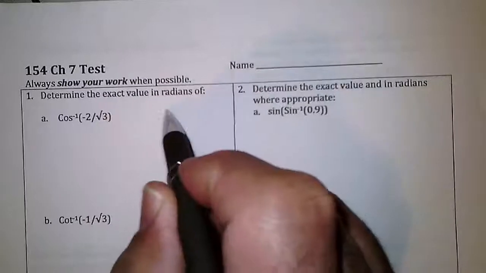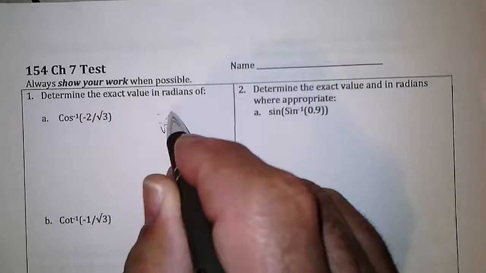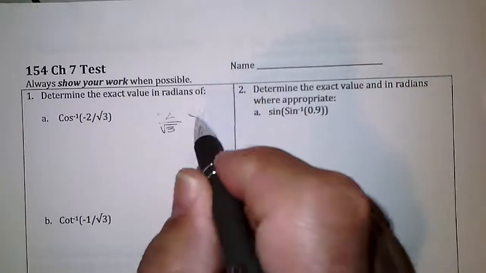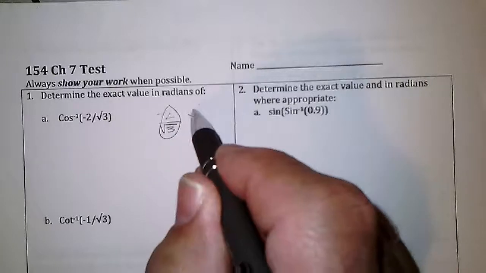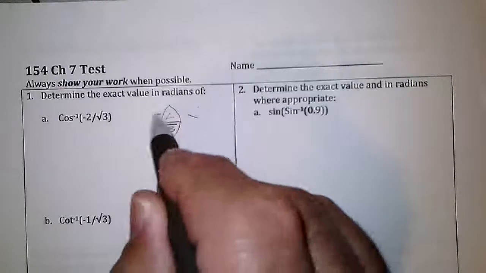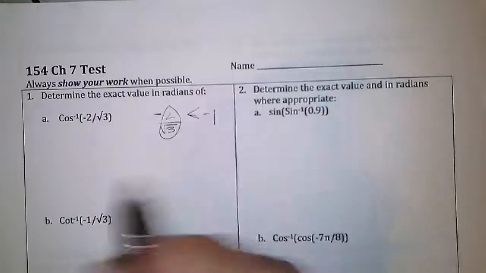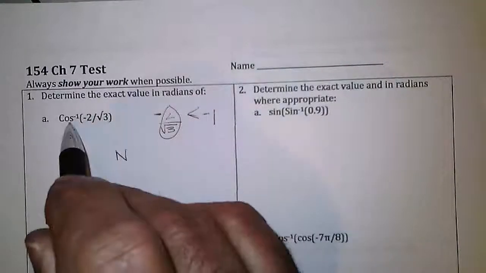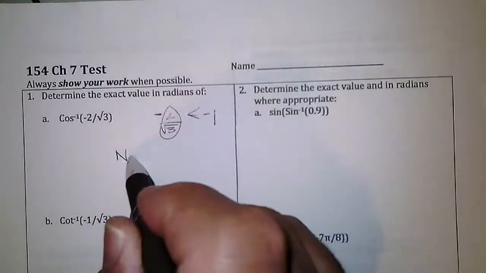Well, negative 2 divided by the square root of 3. The square root of 3 is smaller than 2, so this part would be greater than 1, and since it's negative, it's less than negative 1. And so this is not possible because cosine is always between 1 and negative 1.